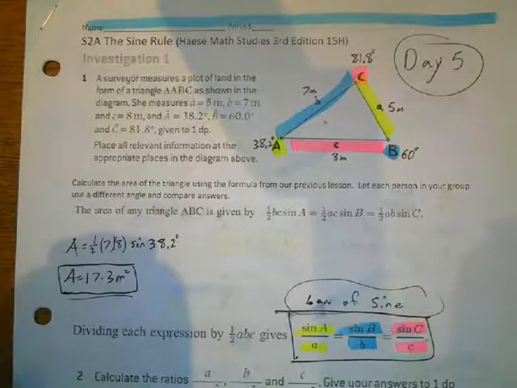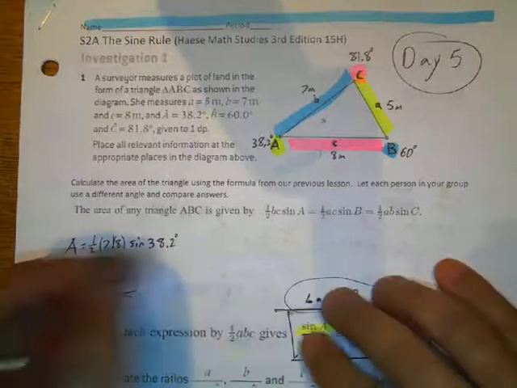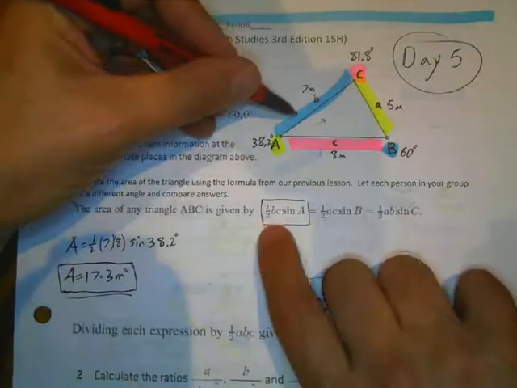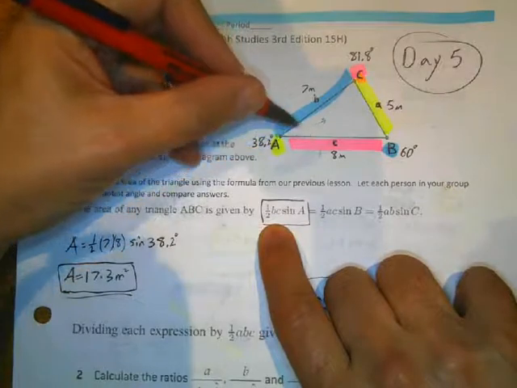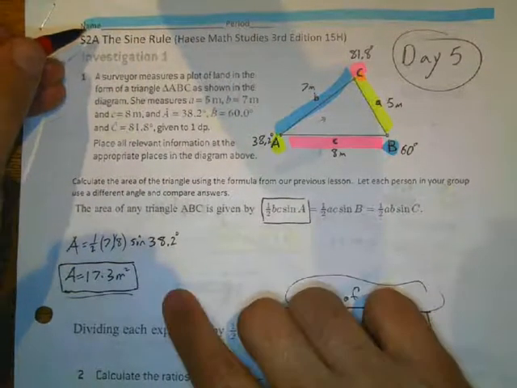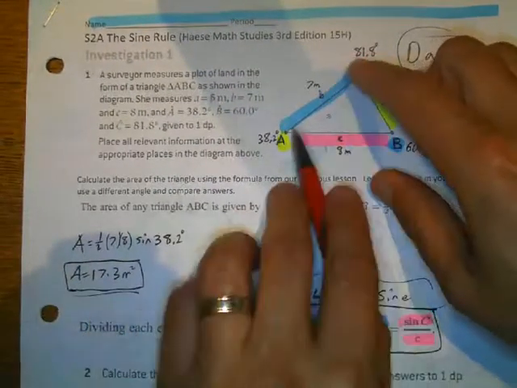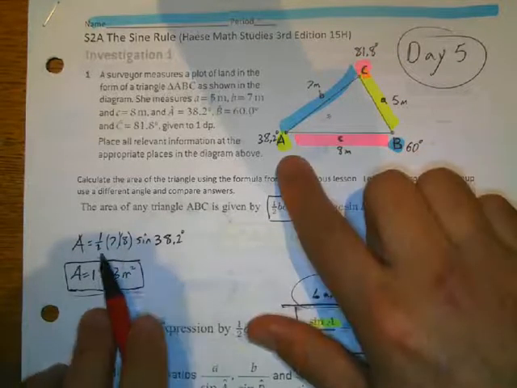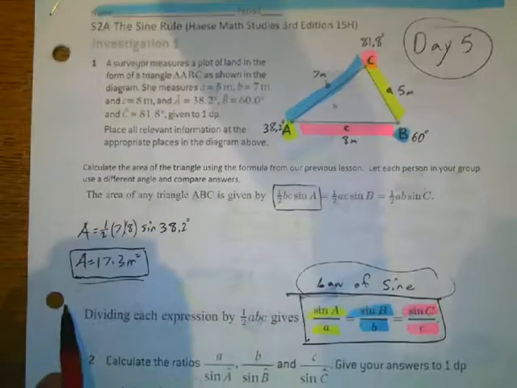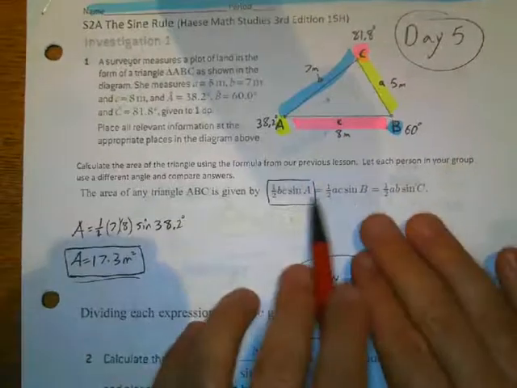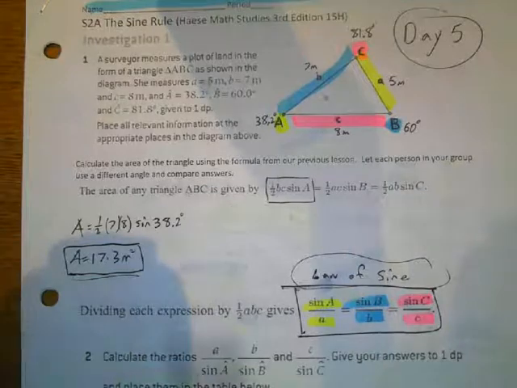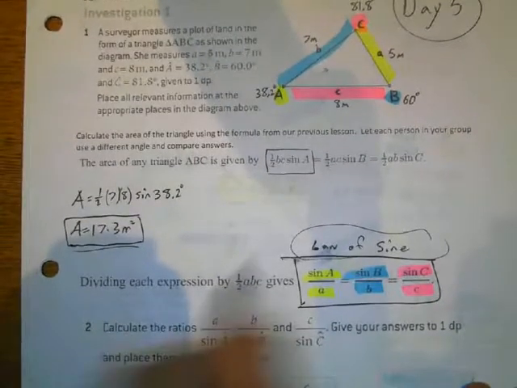So something we learned in our previous lesson is that to find the area of a triangle, it's 1/2 times the two sides multiplied by sine of the included angle. So for example, this side is 7, this side is 8, and I would do 1/2 times 7, 8, and sine of 38.2. And no matter which arrangement you use with sine A, sine B, sine C, you should get the same area.